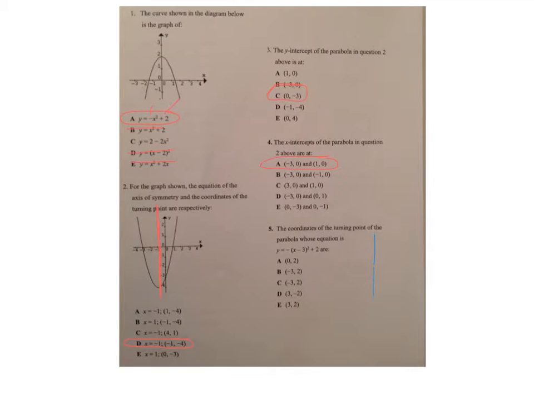The coordinates of the turning point of the parabola whose equation is y equals negative x minus 3 all squared plus 2. Okay, so let's think about what this graph actually looks like. So here is our initial y equals x squared graph, and then the negative coefficient flips the graph upside down, then it is shifted 3 spots to the right, so in the direction opposite to what we expect, and then it is shifted 2 units up the y-axis. So it's going to look something like that. So it's been moved 3 units across on x and 2 units up on y. So my turning point here is 3, 2. So my answer will be E.